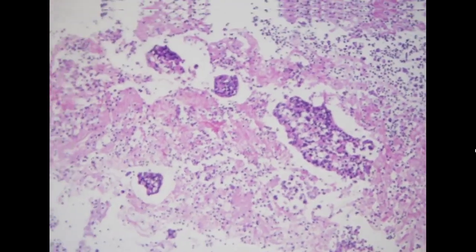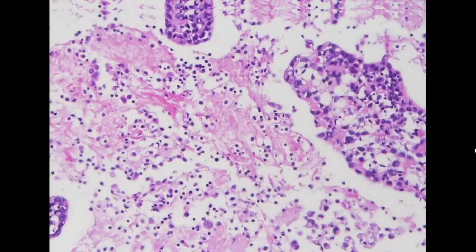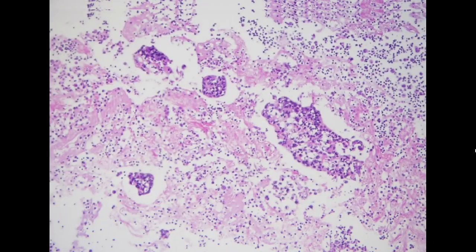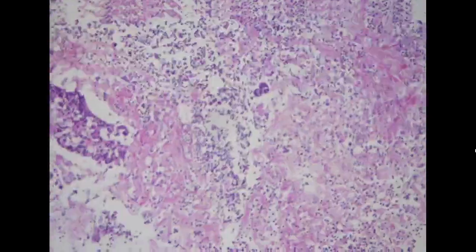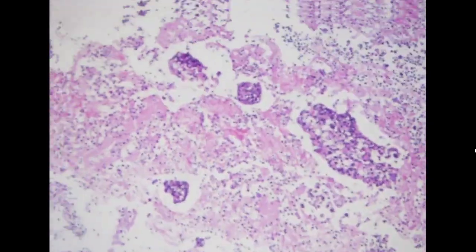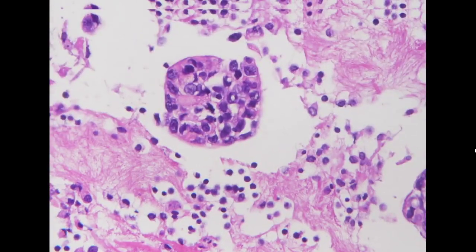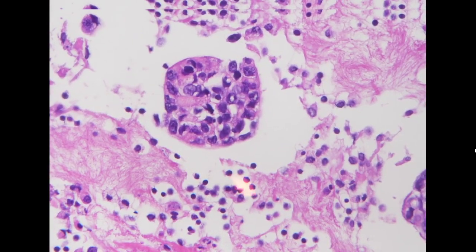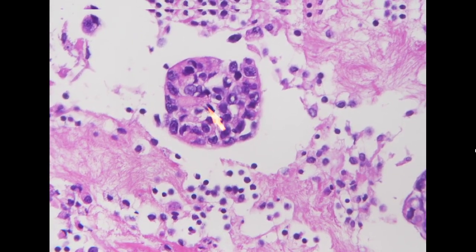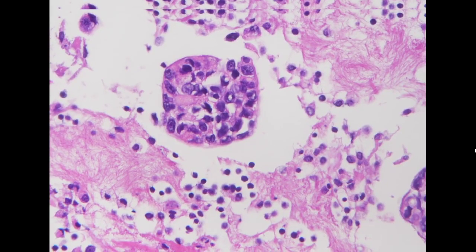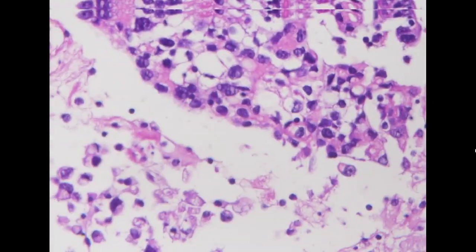We also received a cell block preparation. In this cell block preparation, the tumor cells are more frequent than in the cytospin preparation. You can appreciate clusters of cells with glandular-like features with a luminal border, and the nuclei are all very pleomorphic and atypical. So this is consistent with metastatic adenocarcinoma in the ascites specimen.